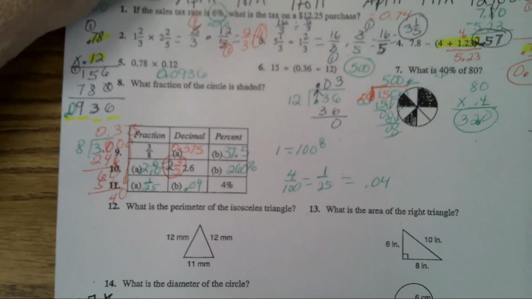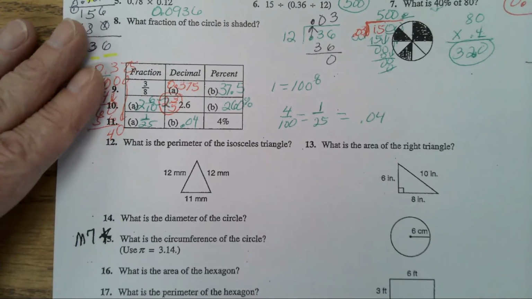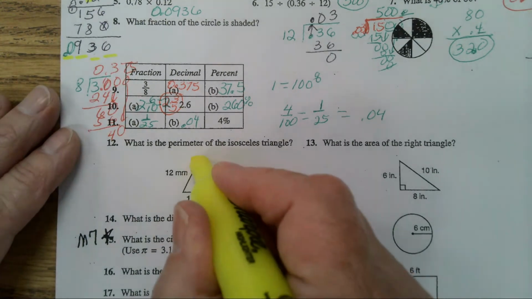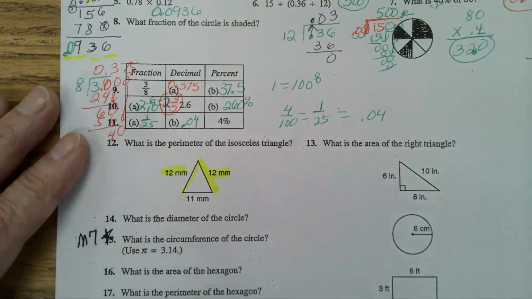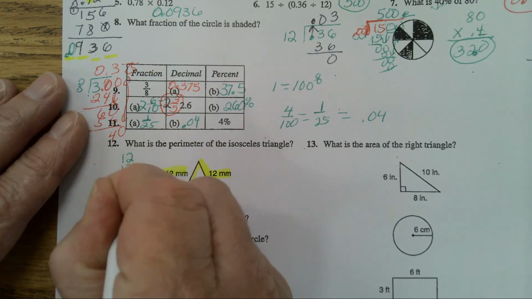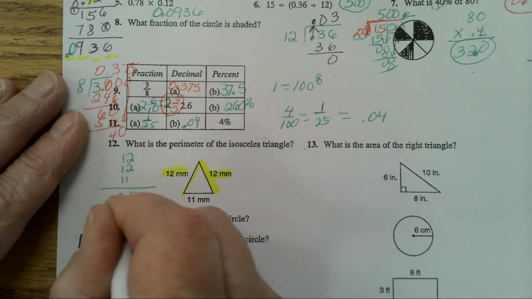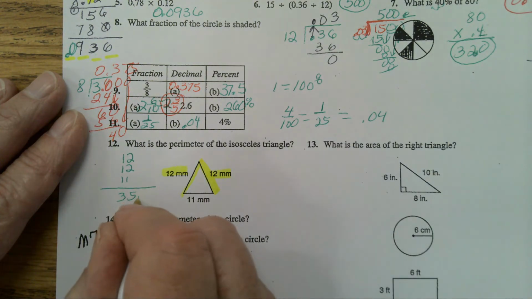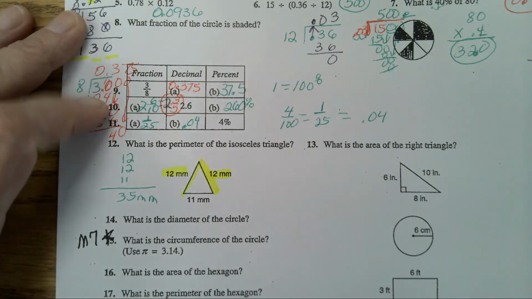Now we're going to look at problem number 12. In problem number 12, it says, what is the perimeter of the isosceles triangle? Isosceles triangle means you have 2 sides that are the same length, okay? So the perimeter means you add all the sides. It'll just be 12 plus 12 plus 11, and that equals, what? Did you get 35? Oh, I'll go back to number 8, thank you. 35 millimeters.